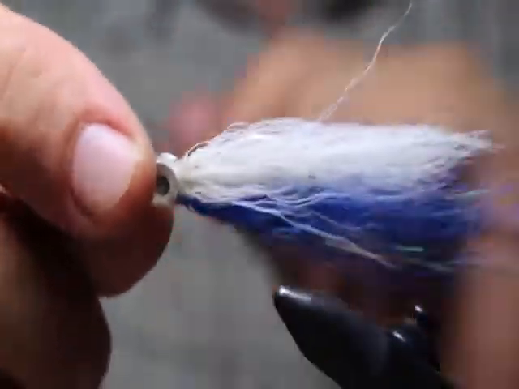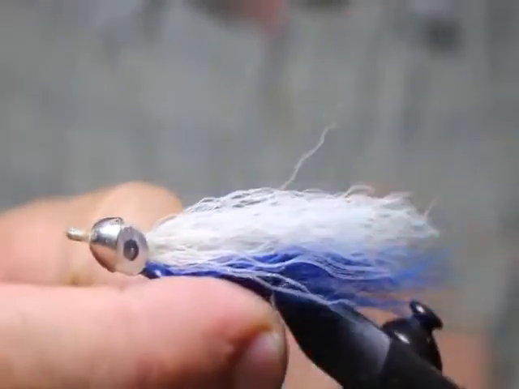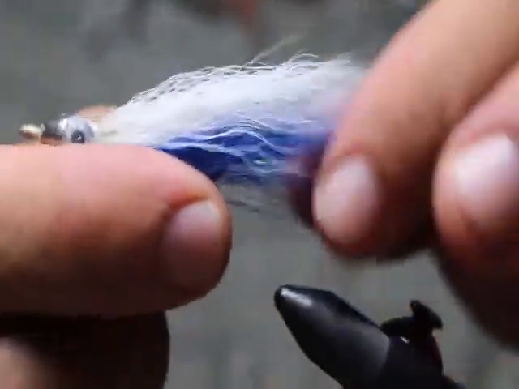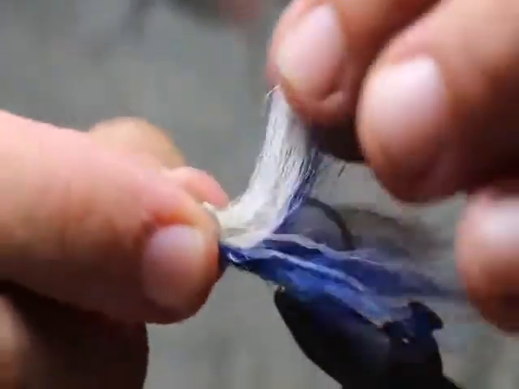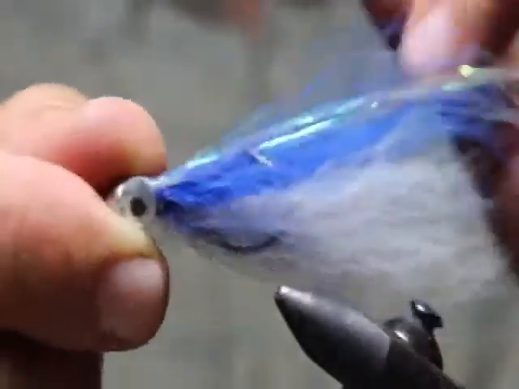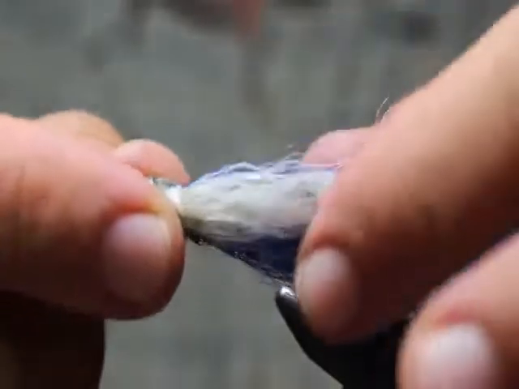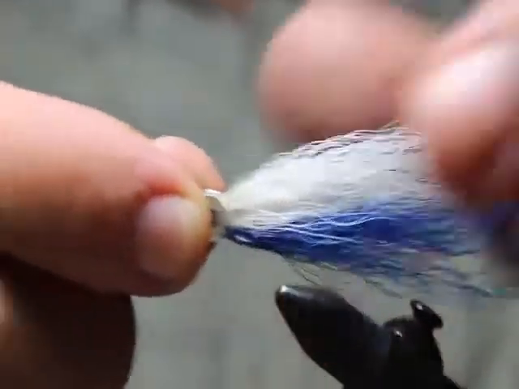So I did want to show you a couple. This is just a typical, more of a saltwater pattern. This one has a big bucktail. You can use a number of different materials, a bit long, flash shaboo. It's got a big eye, a weight. So that's another type of streamer.